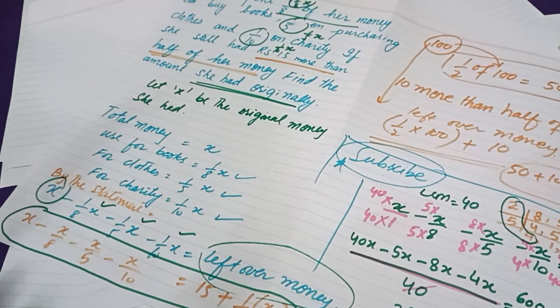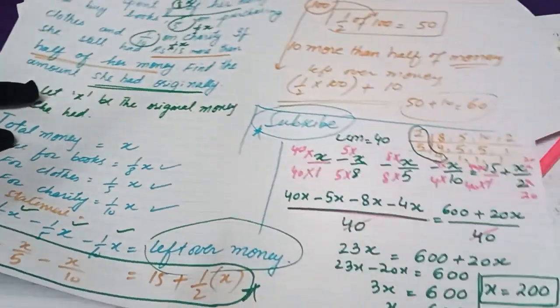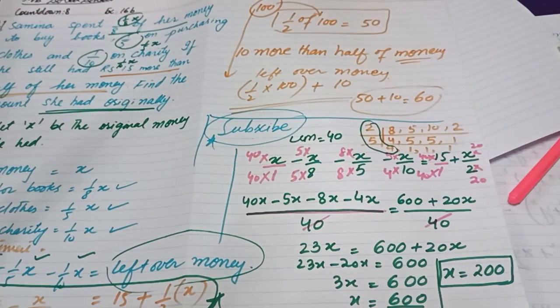Keep the concept clear whenever you go shopping. Whatever the amount you have, you subtract the percentage or fraction of the amount that you are using. Then apply the normal rules to solve the algebraic equation, and your question will be solved easily.